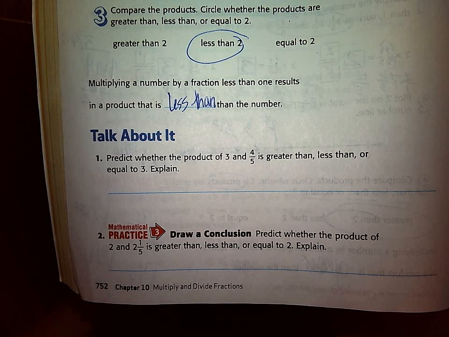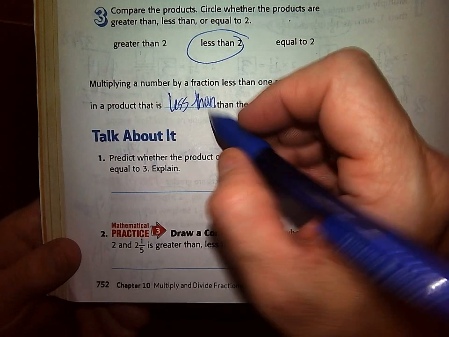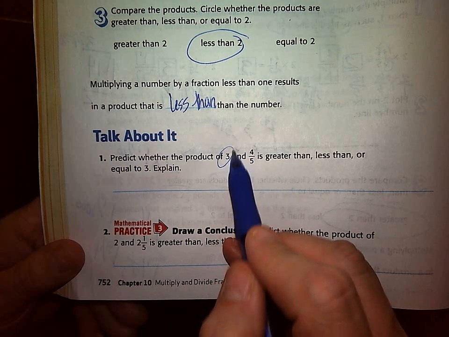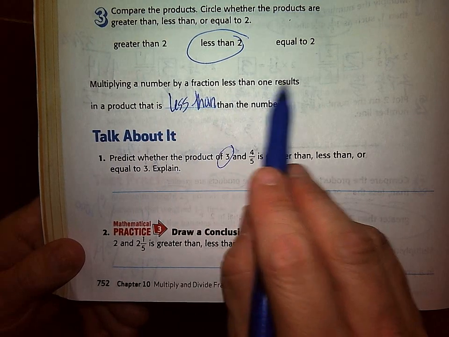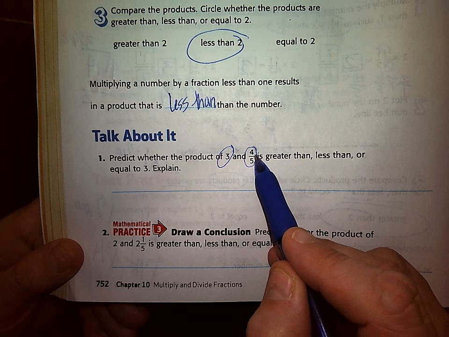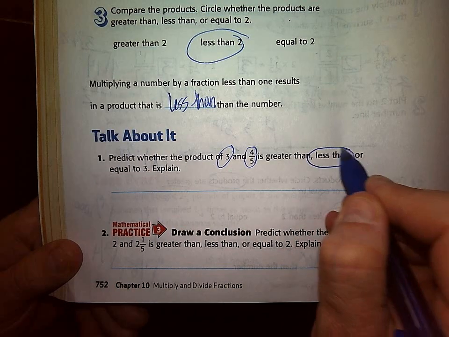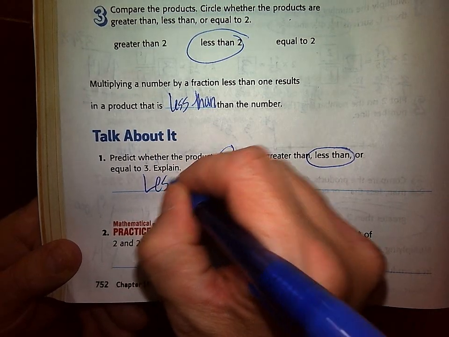Okay, so predict whether the product, this is number 1, of 3 and 4/5 is greater than, less than, or equal to 3.